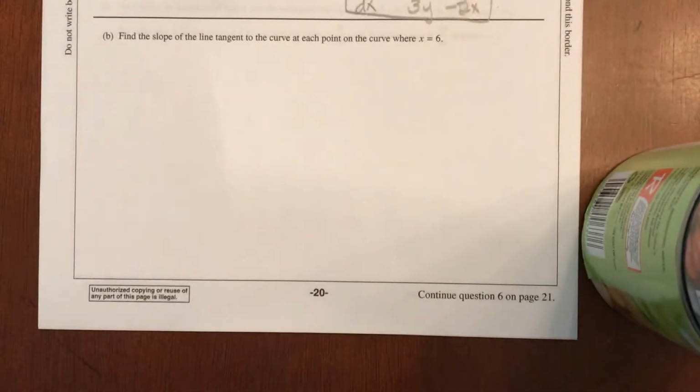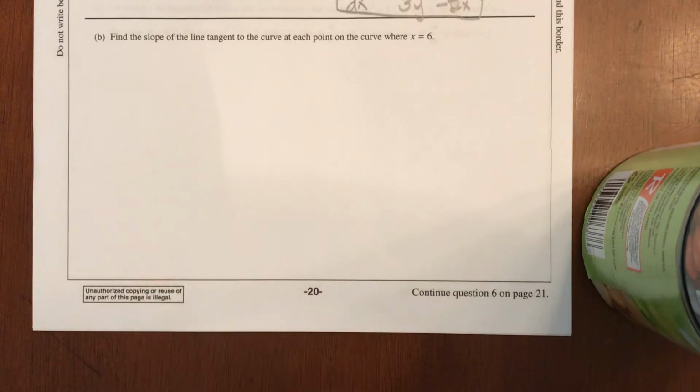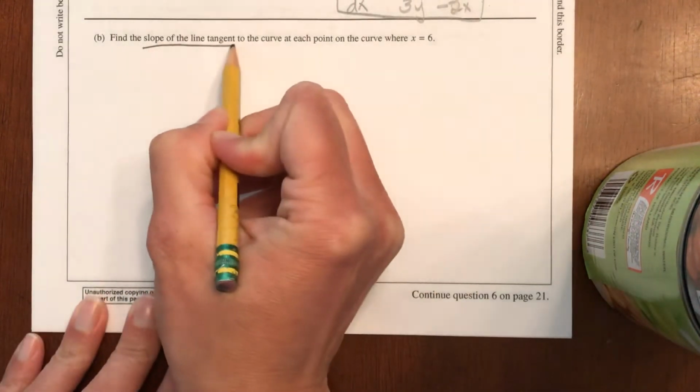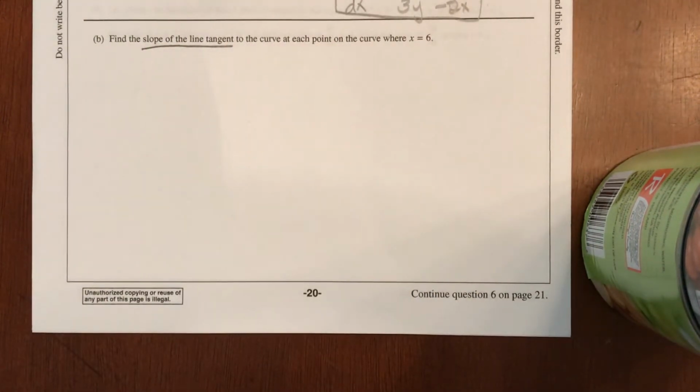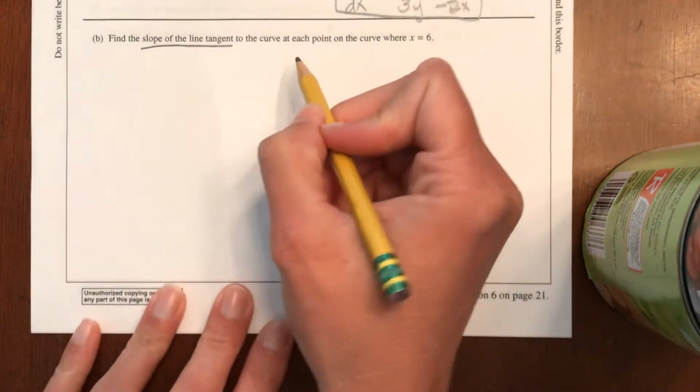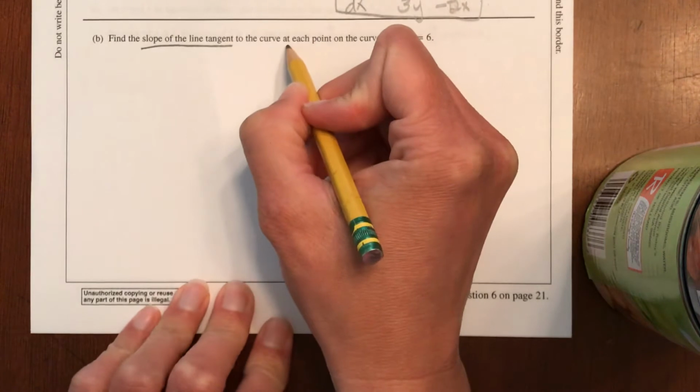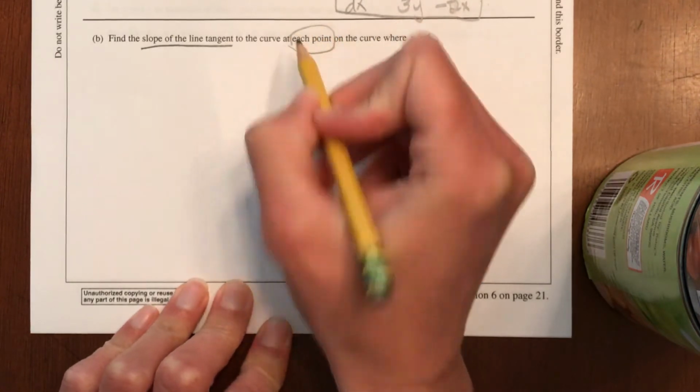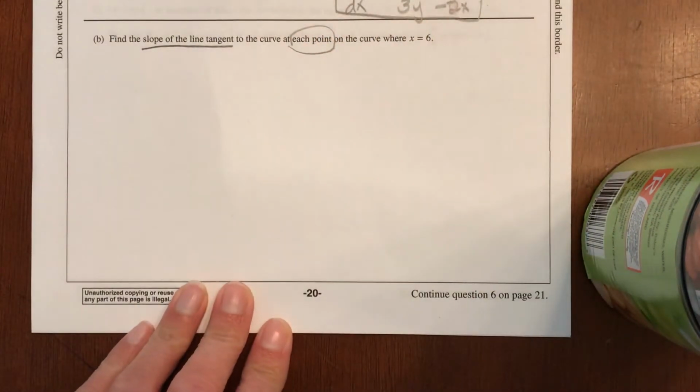All right, for part B, we had a couple of steps we had to go through here. It says to find the slope of the line, okay? So that means I know I need to use the derivative, tangent to the curve at each point on the curve where x equals 6. So I talked about this on the video at the beginning of the week. This vocabulary here, at each point, tells me I should have more than one point where this happens.